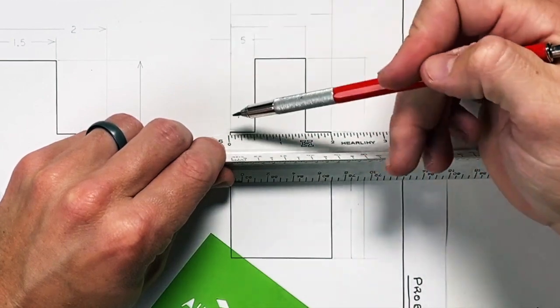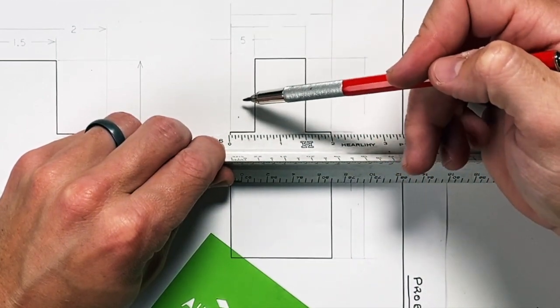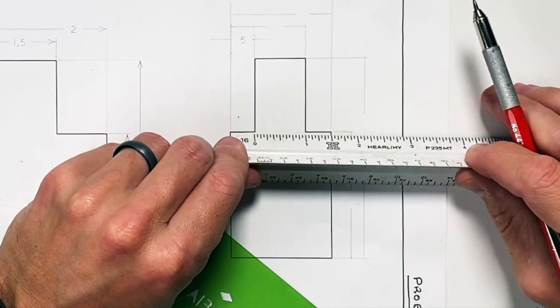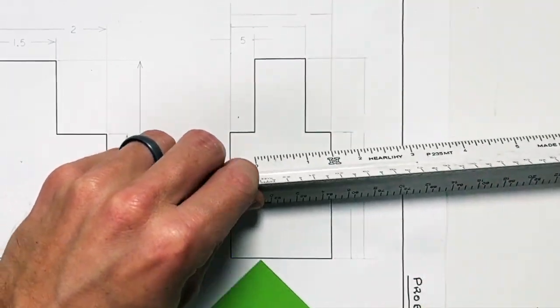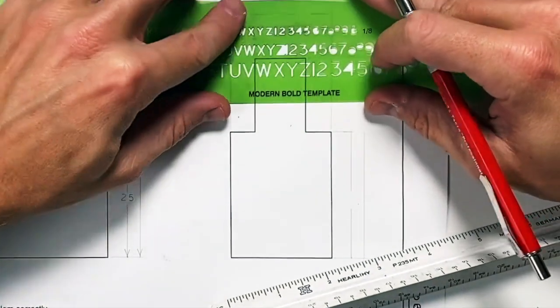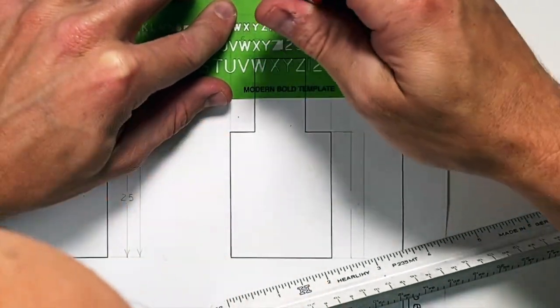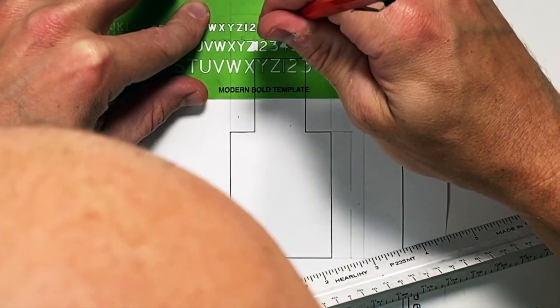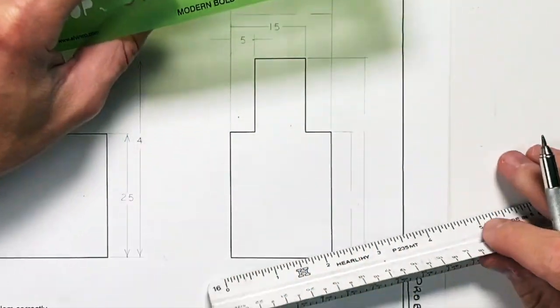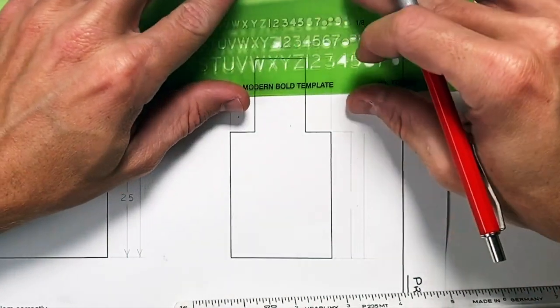That side is your reference side, which is known as your datum. That is your absolute zero. So instead of taking this measurement, I'm going to take it from here, which is 1.5. And then my overall, which is 2.